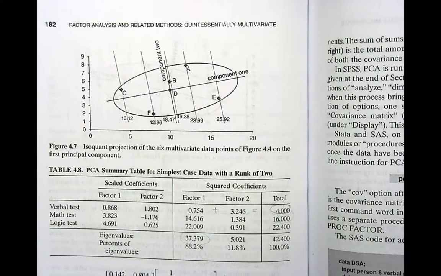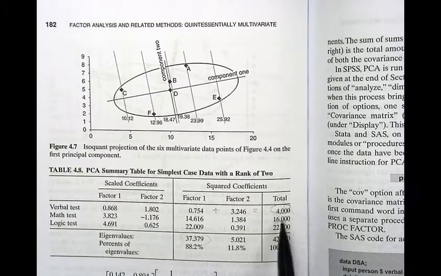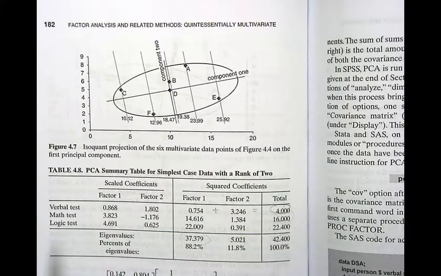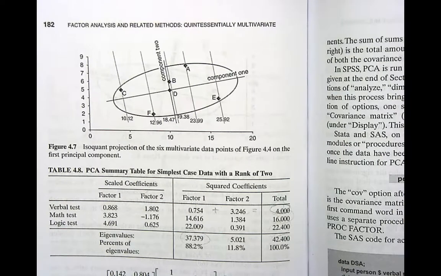The sum of sums of all the squared coefficients, so 4 plus 16 plus 22.4, does in fact equal 42.4, and is the total amount of variance in the data set. And therefore, the trace of both the covariance matrix, S, and also the matrix of eigenvalues, lambda.